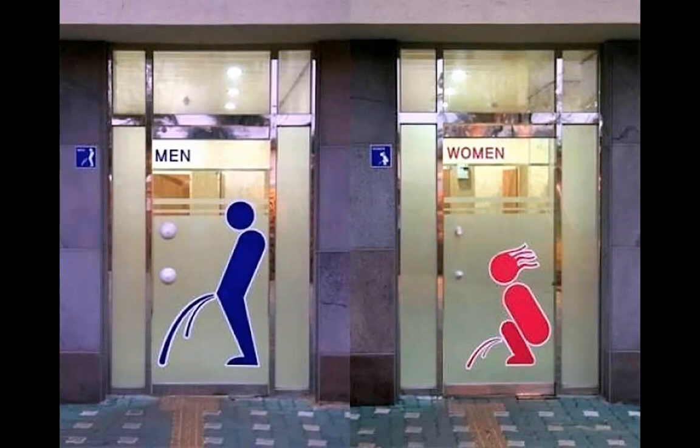A determination that is, human beings can stand up or sit down depending on what they prefer. It doesn't have anything to do with their biology necessarily.